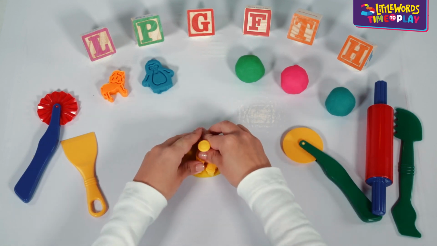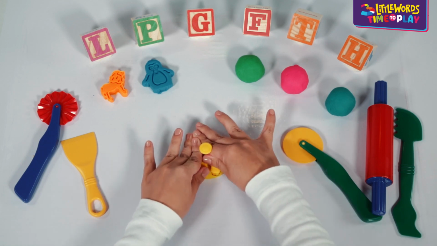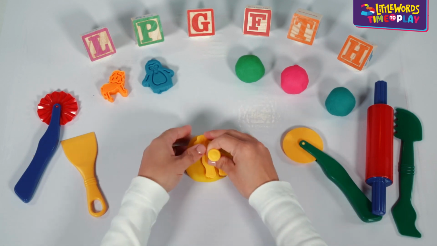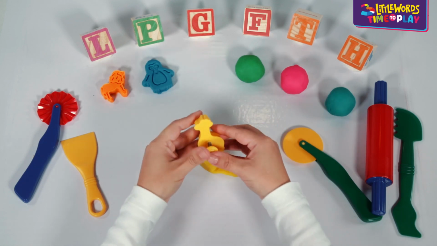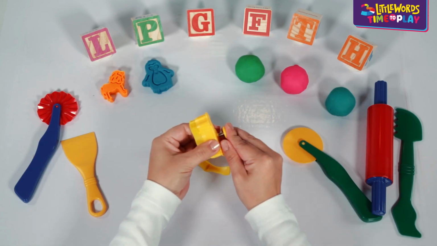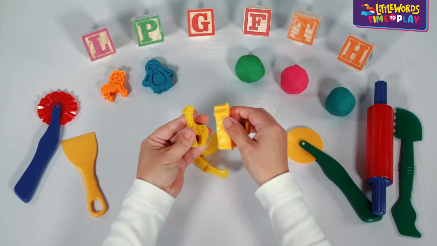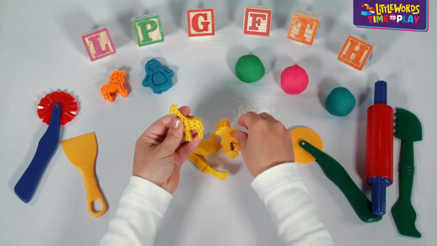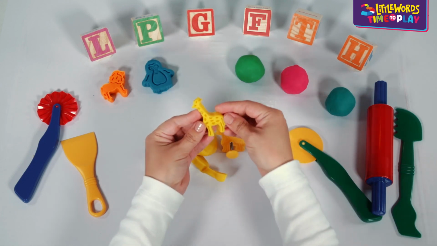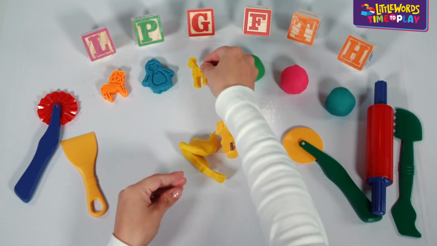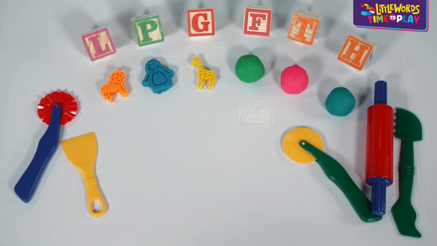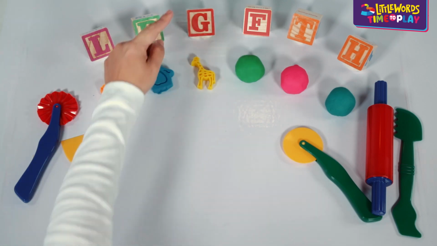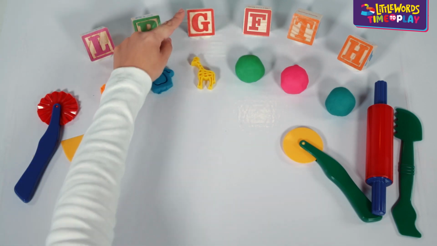Let's put the mold. Squeeze well. Do you already know what this little animal is? Let's see. Look, a giraffe. Let's put the giraffe right here. Giraffe starts with the letter G.